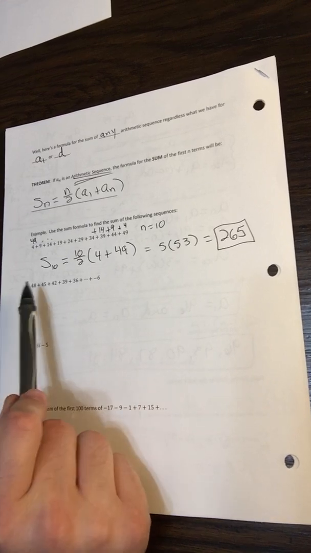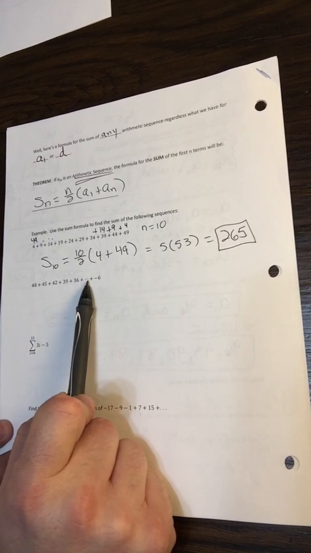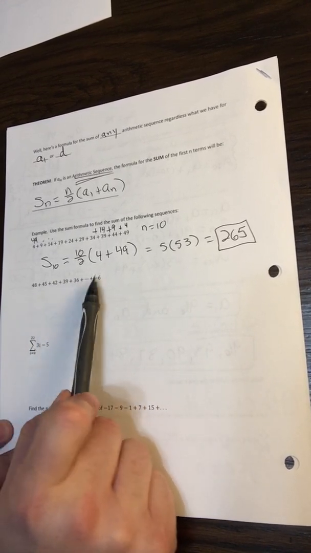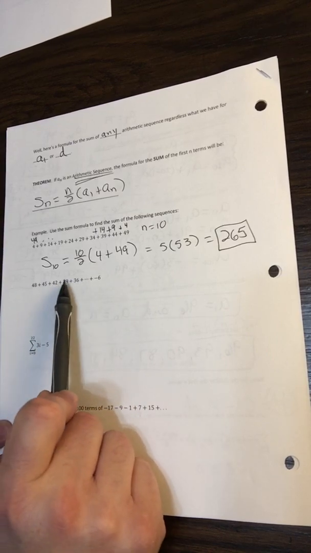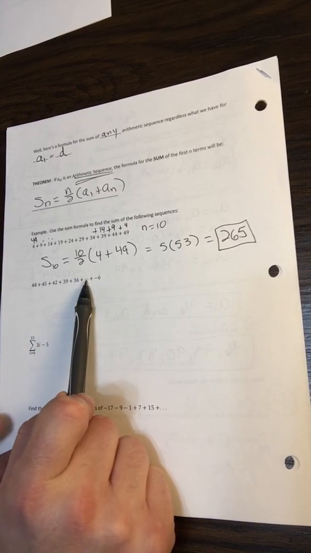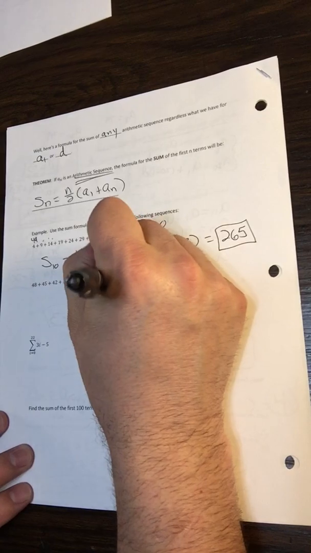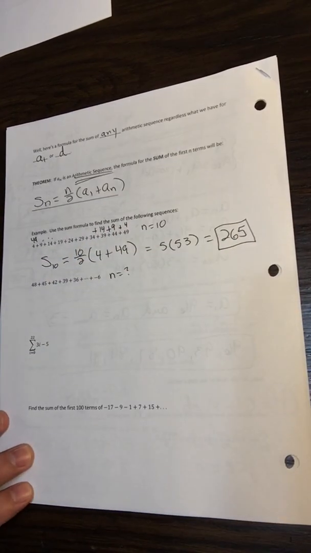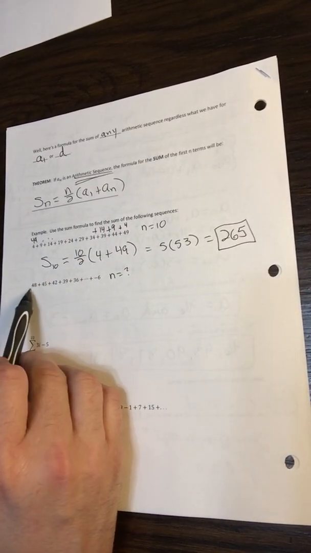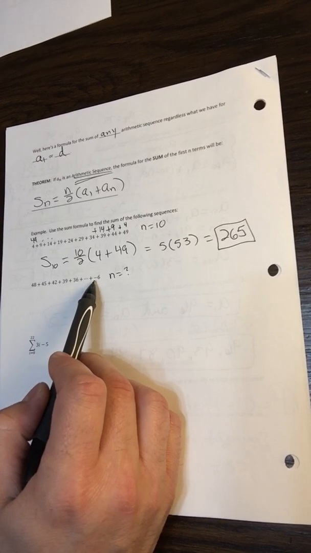Okay, second one. Well, this is a little unfair. With that in there, I don't know how many terms I have. It's not fair to just count 1, 2, 3, 4, 5 and then call it 6. You don't know how many are in here, right? So n is at least 6. But I do know the first one and I do know the last one, right?